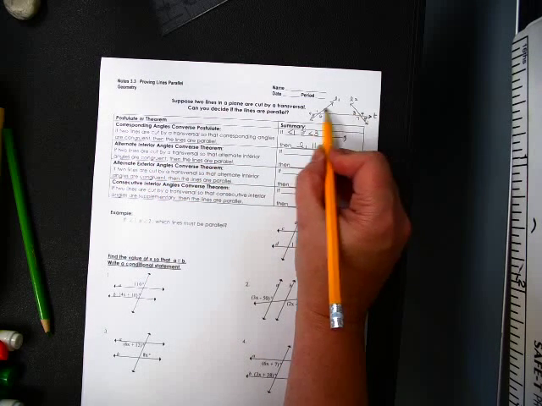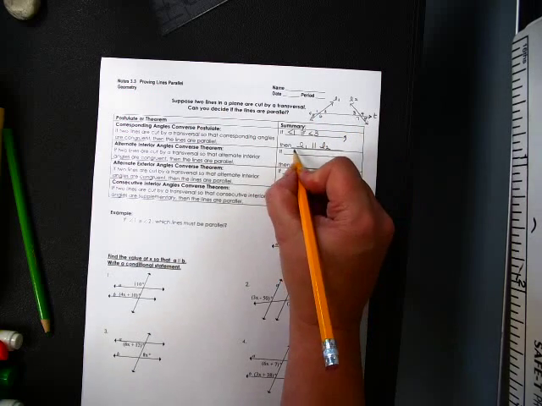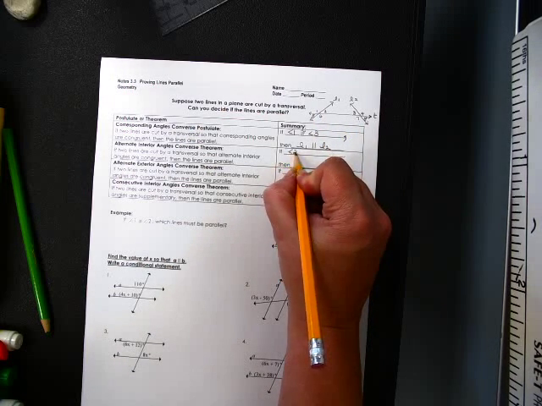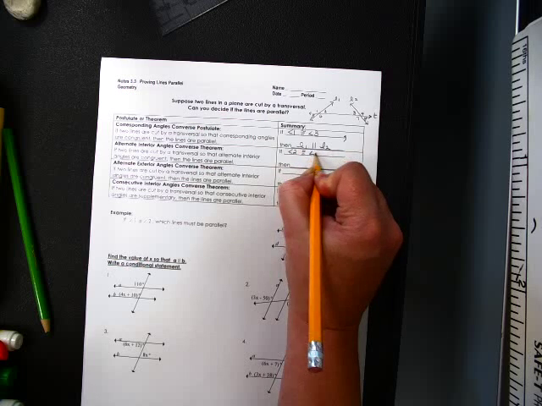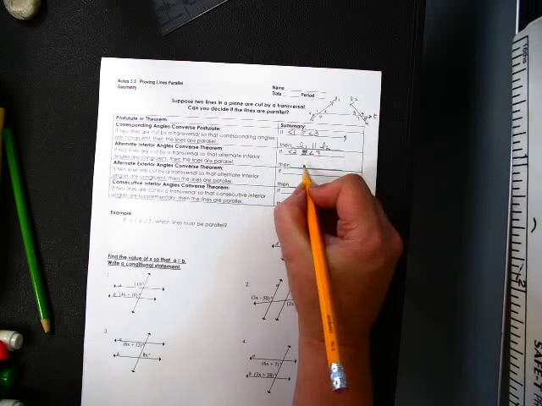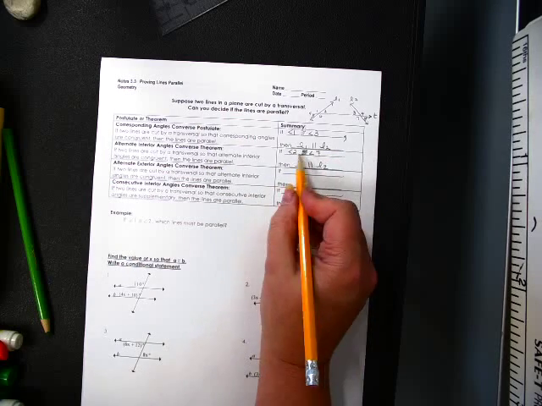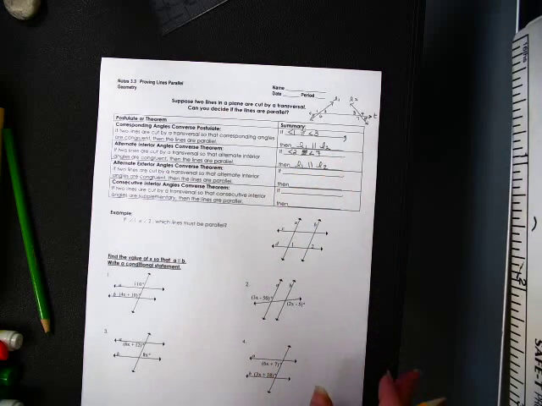Alternate interior, here's our interior, so alternate interior would be 2 and 7. So if we can prove that angle 2 is congruent to angle 7, here's my congruent symbol, then I know that line 1 would be parallel to line 2, but only if the alternate interior angles are congruent.